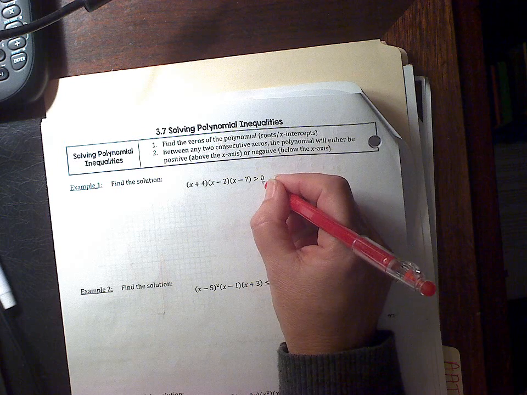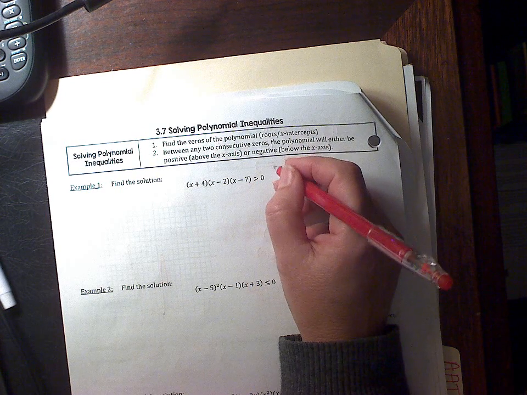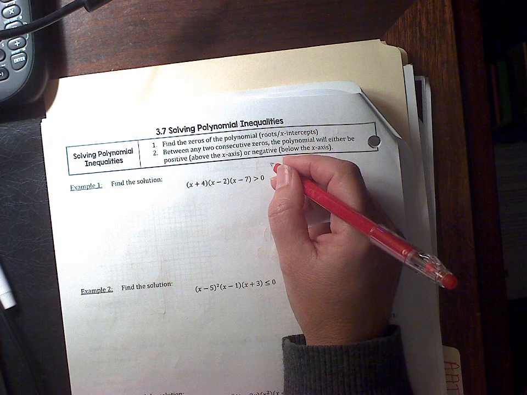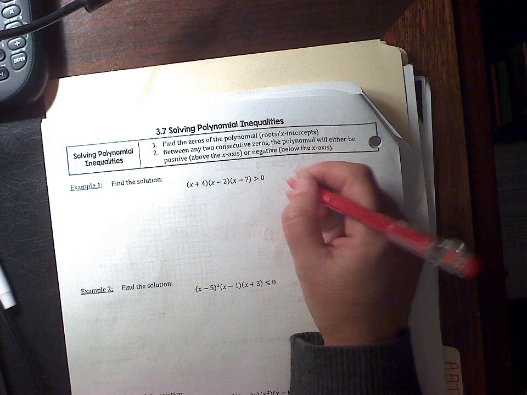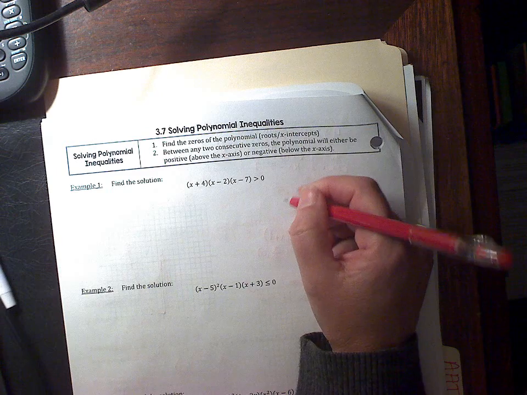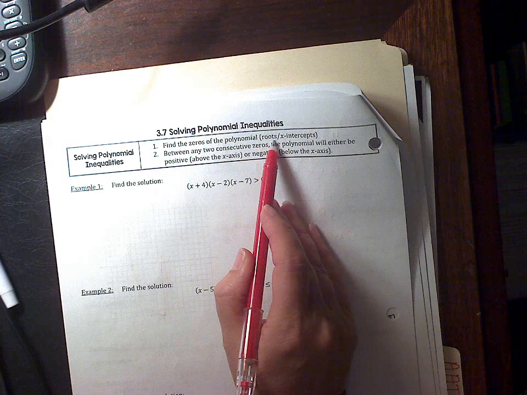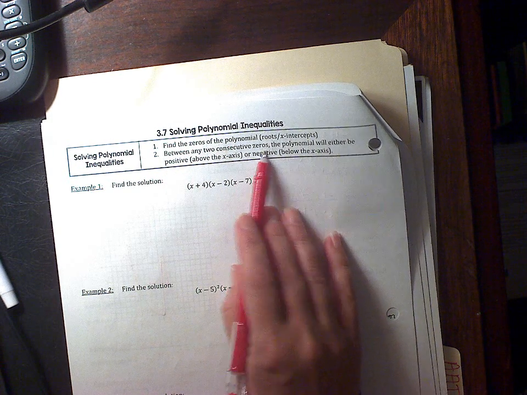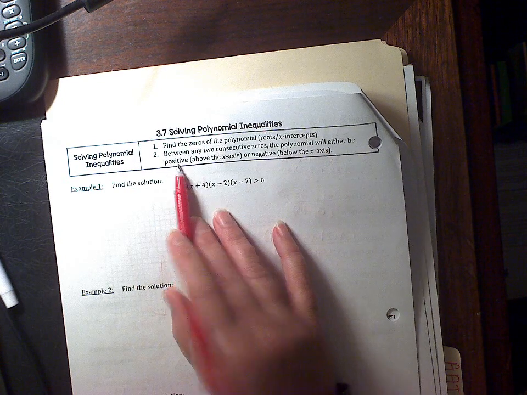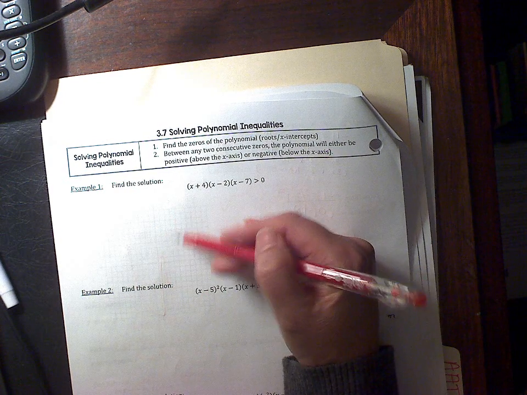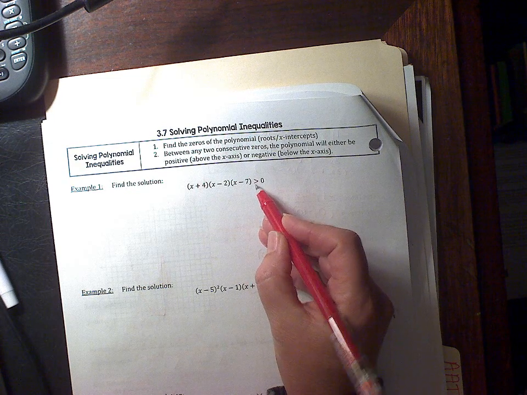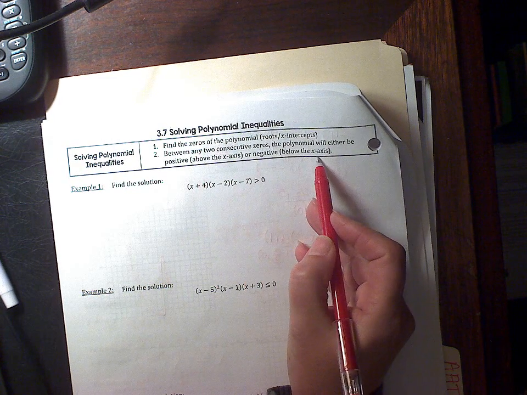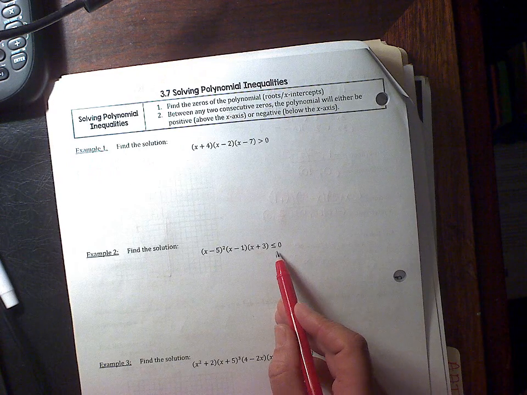When something is greater than 0, that means it's positive, which of course is above the x-axis for positive y values and below the x-axis for negative y values. To solve these, we're going to factor them or find the zeros, the roots, the x-intercepts. Between any two consecutive zeros, the polynomial is either positive, above the x-axis, making it true if it's greater than 0, or negative, below the x-axis, making it true if it's a less than 0 problem. So all we need to do is factor it first.